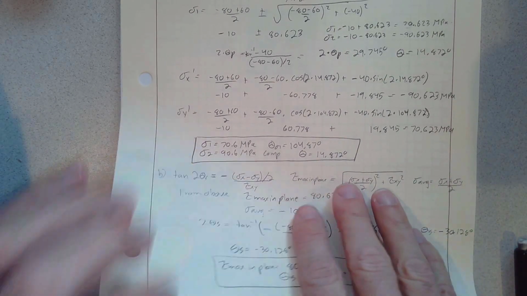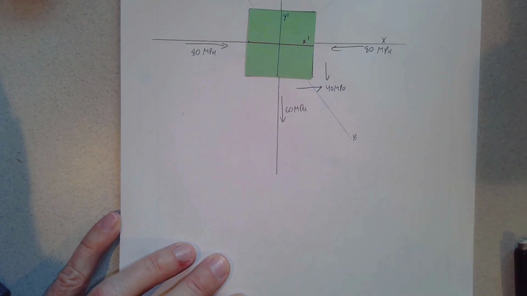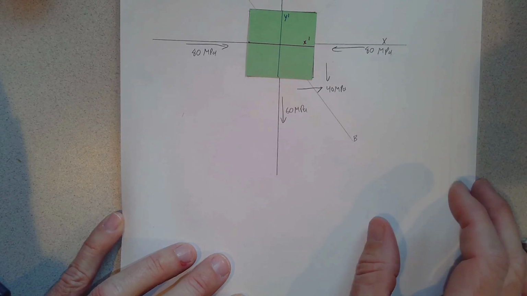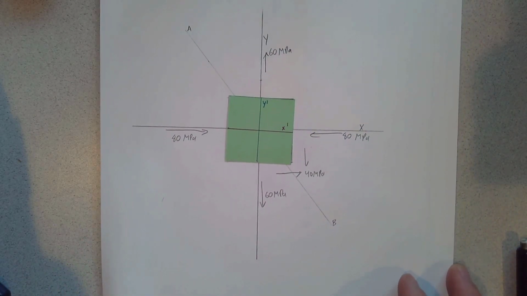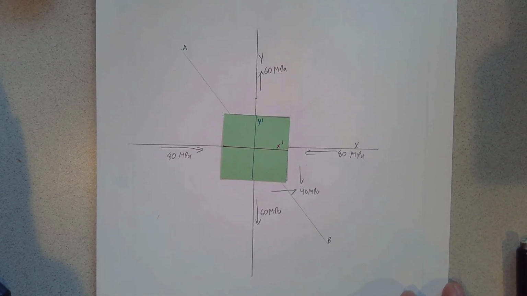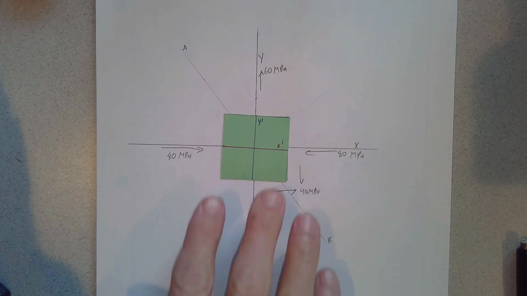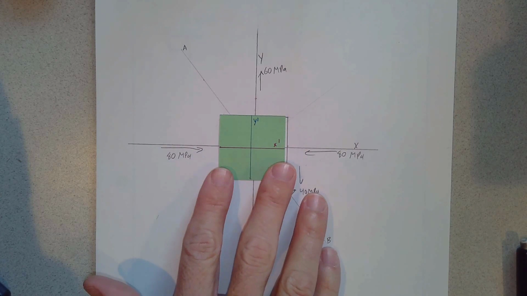So what we're going to look at now is the Mohr's circle method. And Mohr's circle is a great way that kind of puts together all of the pieces that we've just worked on in a graphical method. And so before we actually do it, I just want to review what this whole stress transformation concept is about again.